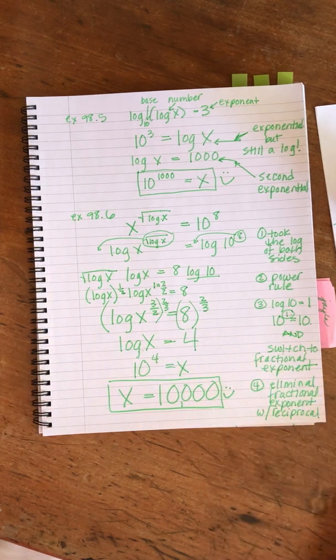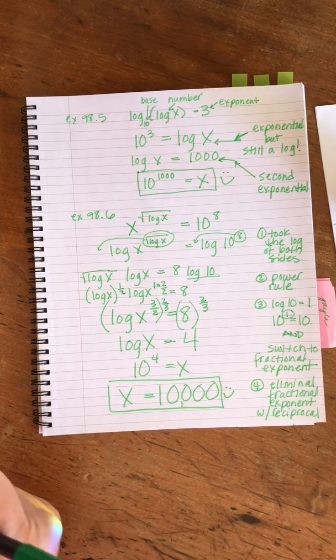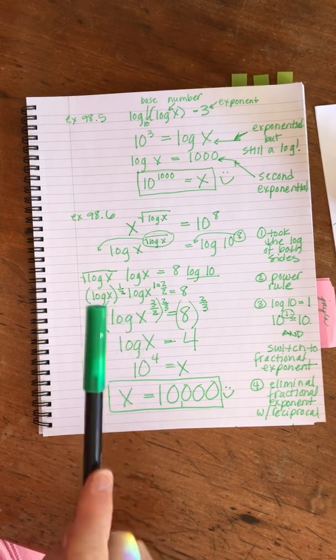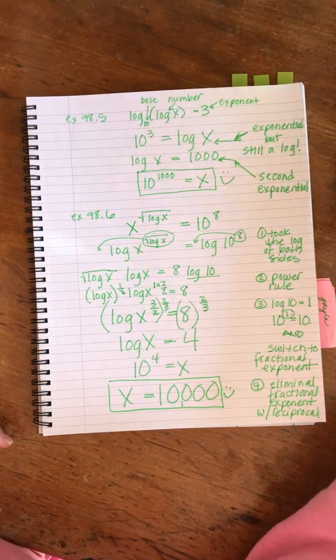Hallelujah. These are not easy problems. I do not even pretend that, but they, I think, are oddly satisfying. And do you not feel smart? You should feel like a genius.